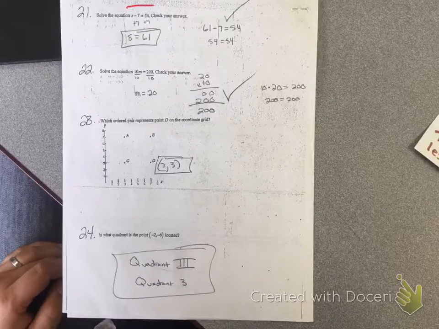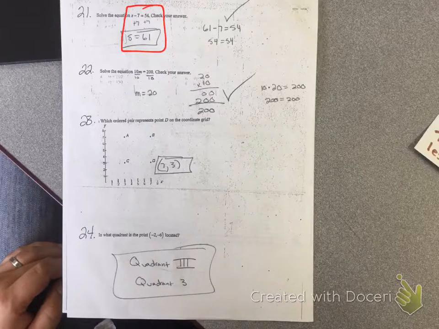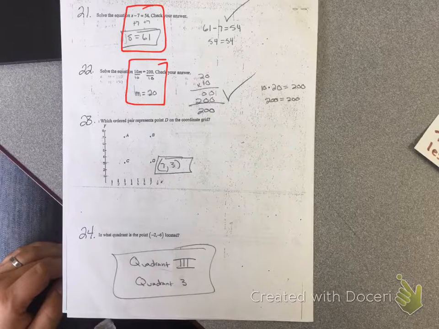21, solve the equation. I add 7 on both sides. 22, solve the equation. Divide by 10 on both sides. What is point D?